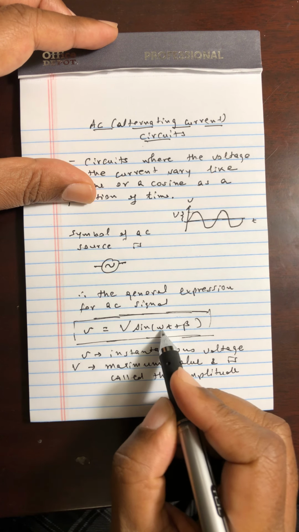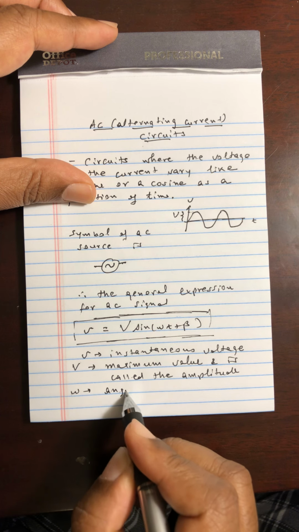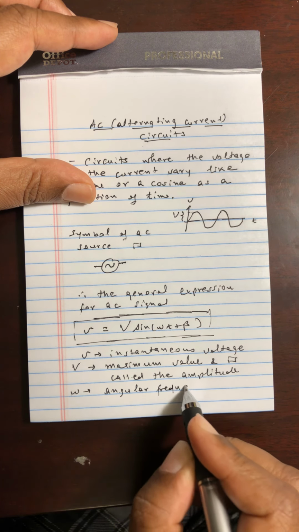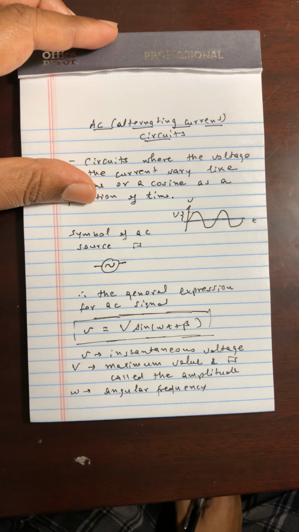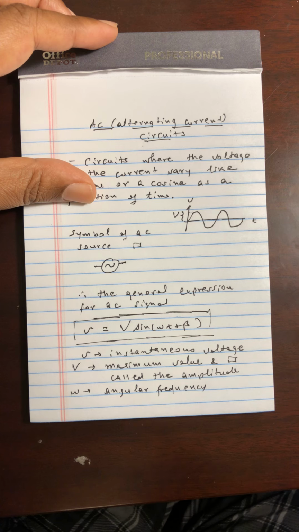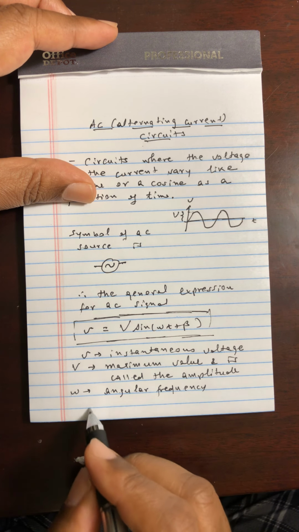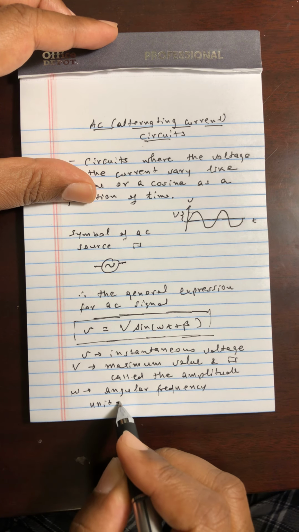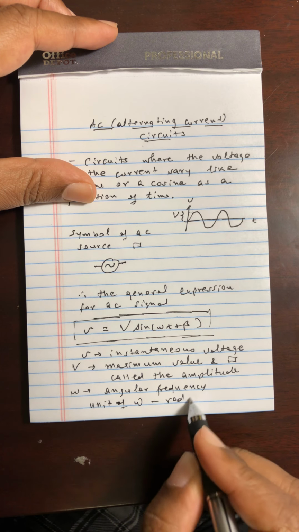And then we have this number over here, omega, that is angular frequency, and it determines how fast it is oscillating back and forth. The unit of omega is radian per second.